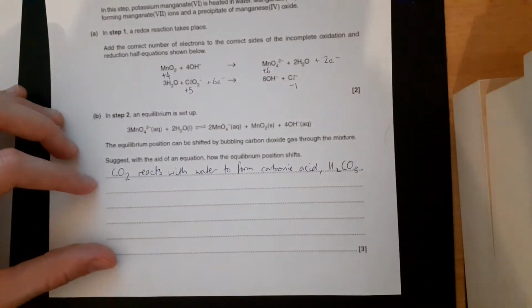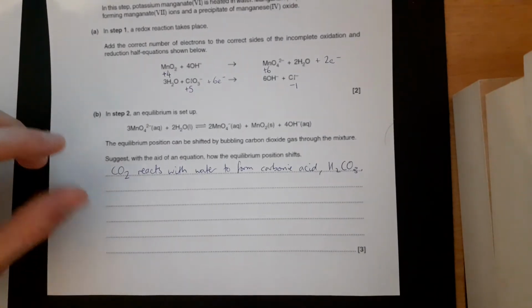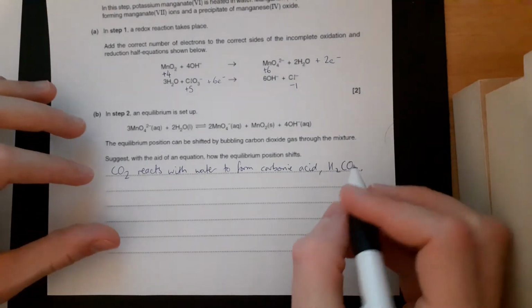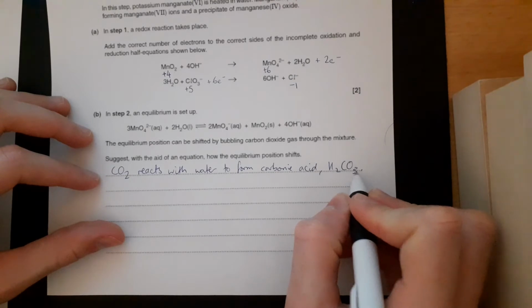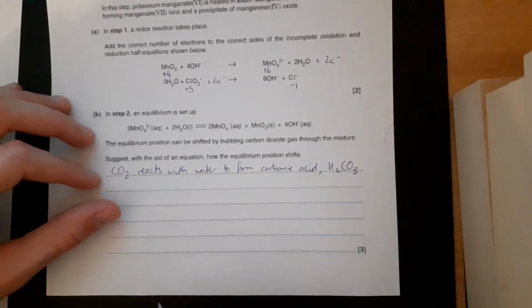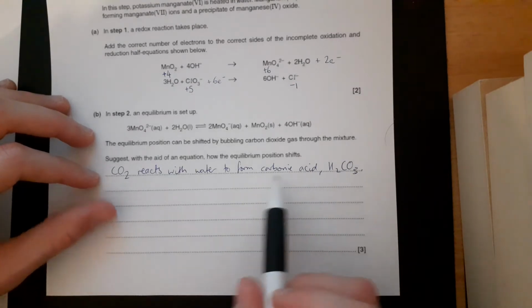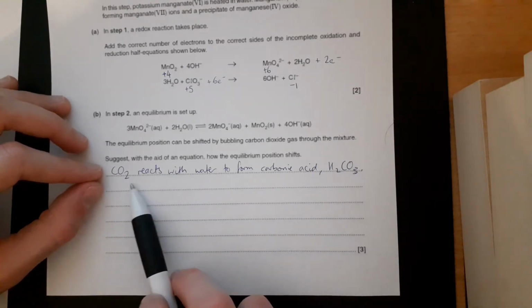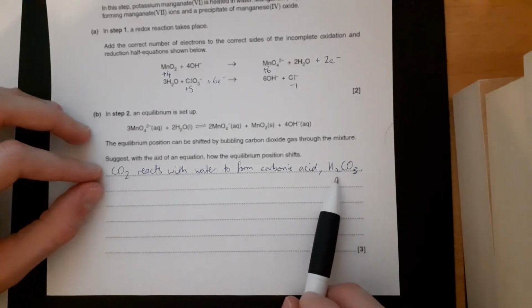You might have come across this before in the acids topic, because this is the acid that's part of the buffer system in the blood. It's a carbonic acid and hydrogen carbonate buffer solution. So when we're adding CO2, what we're really doing is adding acid.